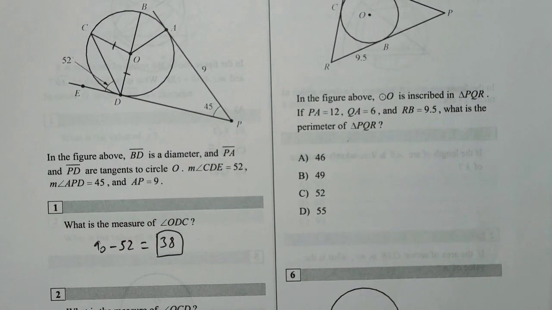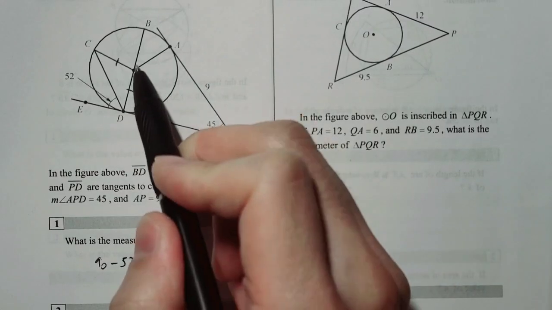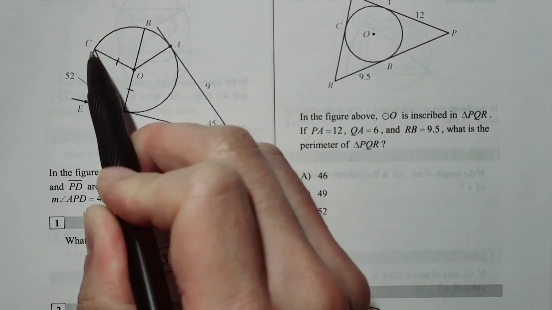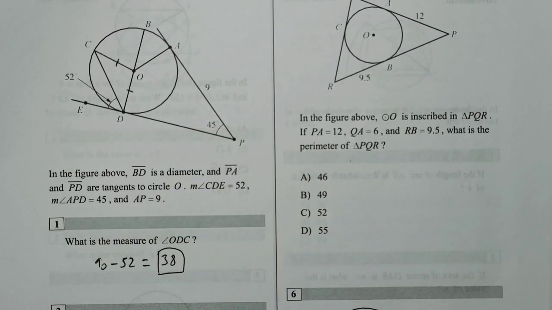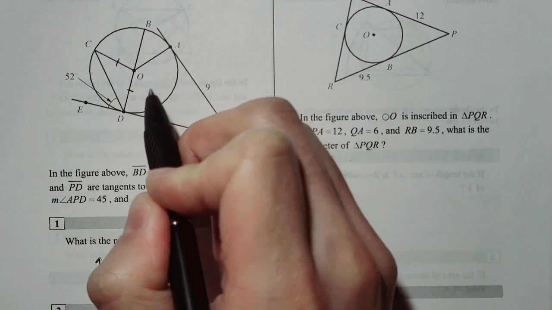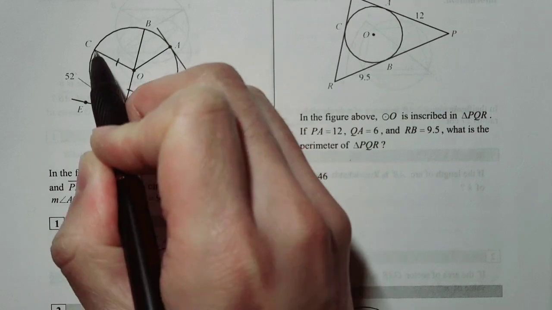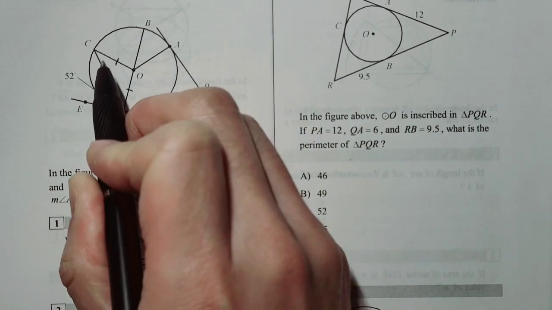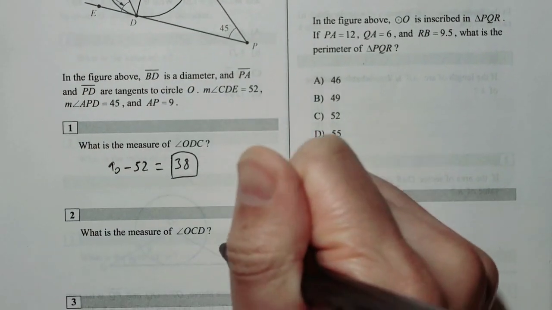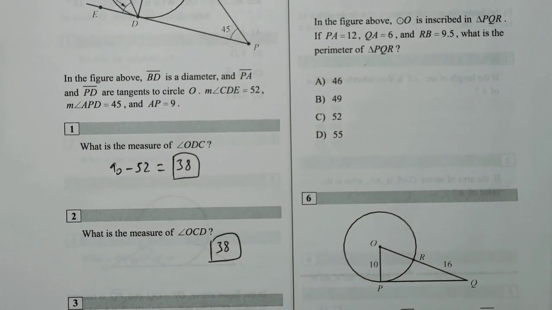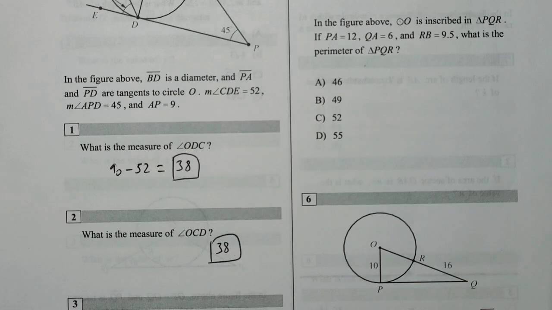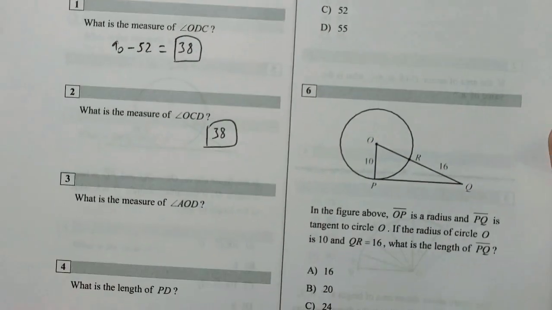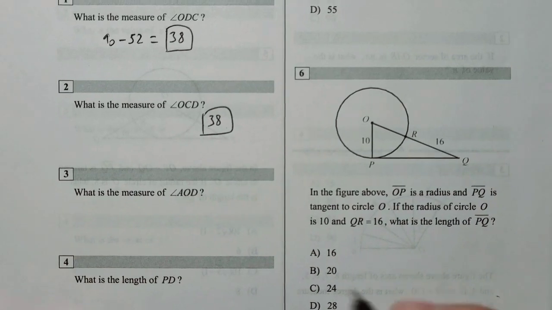This is, again, where it gets tough. You have to know what a radius of a circle is. So these two are both radius, and then you realize this is an isosceles triangle. Number 3, if it's an isosceles triangle, then this angle is congruent to this angle. Okay, this angle we just found was 38, therefore this angle OCD is also 38. Okay, so really not hard, but you have to be able to see those. You have to have those other concepts as well.